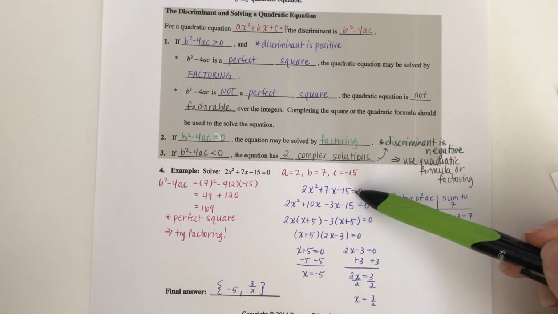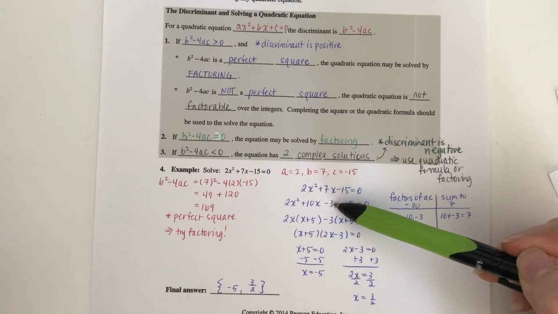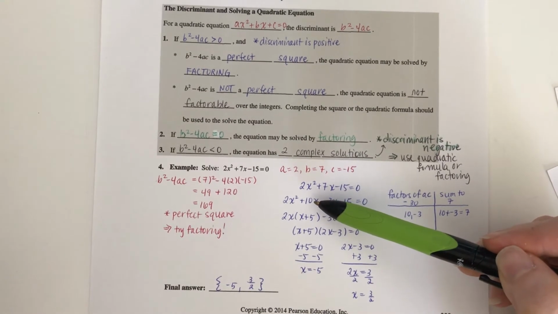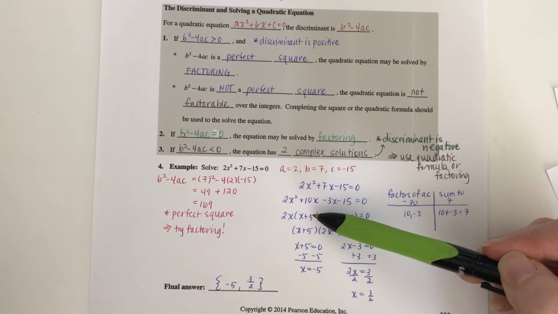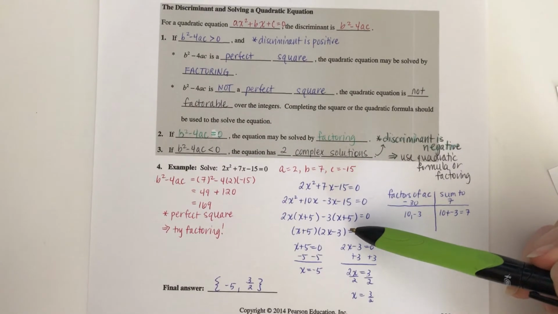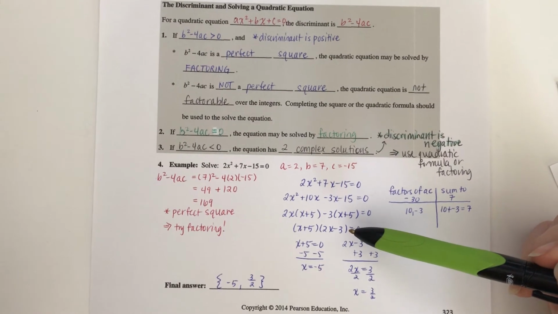So I took my trinomial quadratic equation, split up the 7x into 10x minus 3x, and then I can factor by grouping. So here I'm factoring by grouping. I pulled out a 2x from the first two terms, and I pulled out a negative 3 from the second two terms, and sure enough it factored right here, x plus 5 times 2x minus 3.